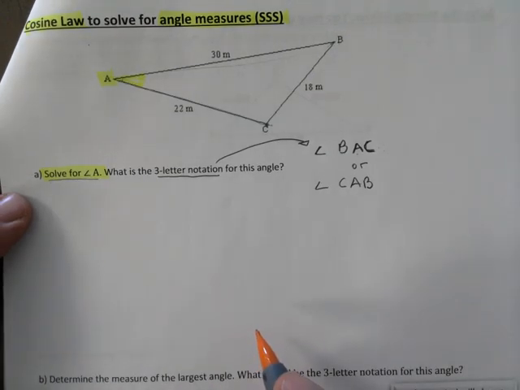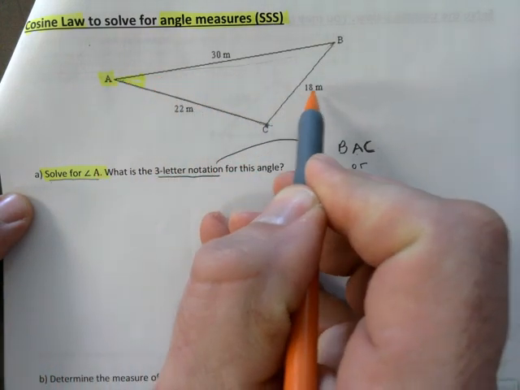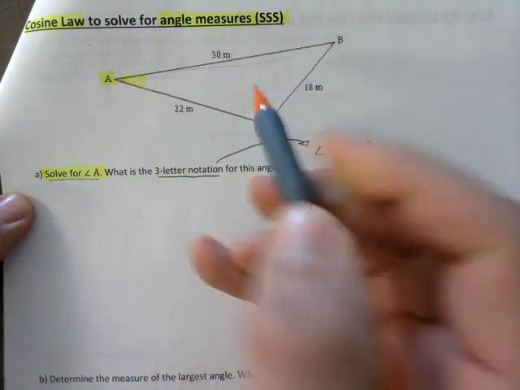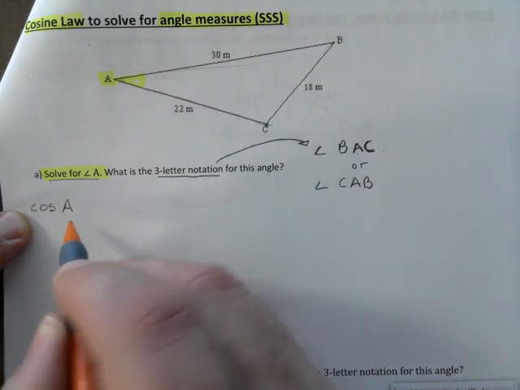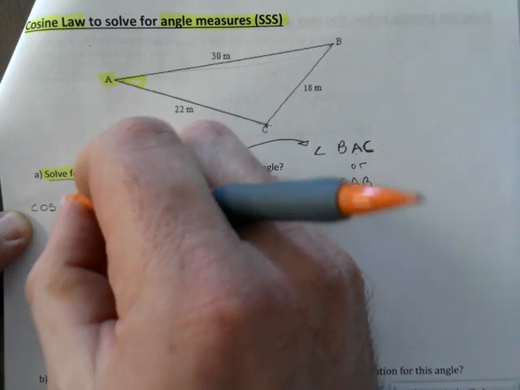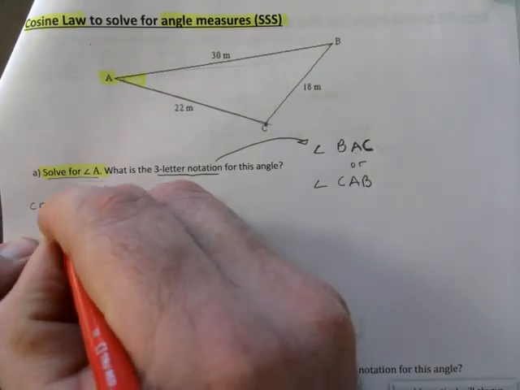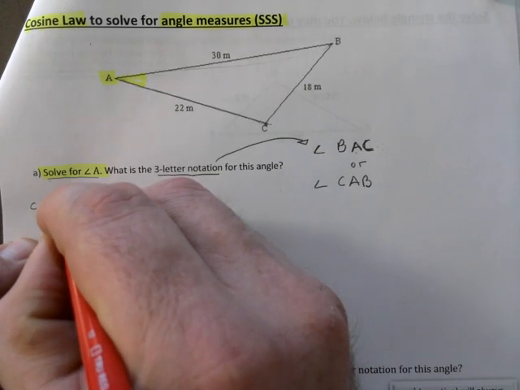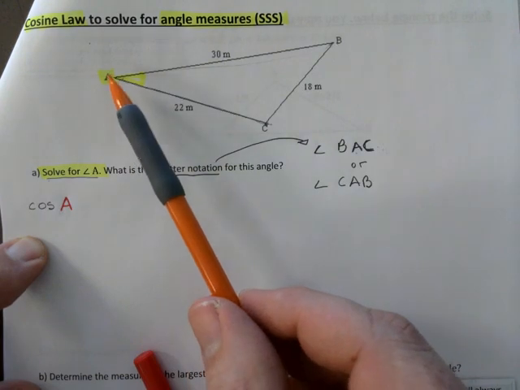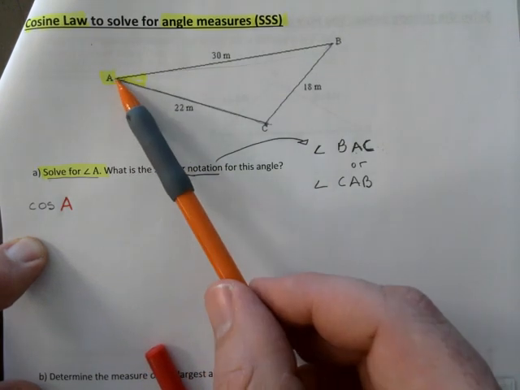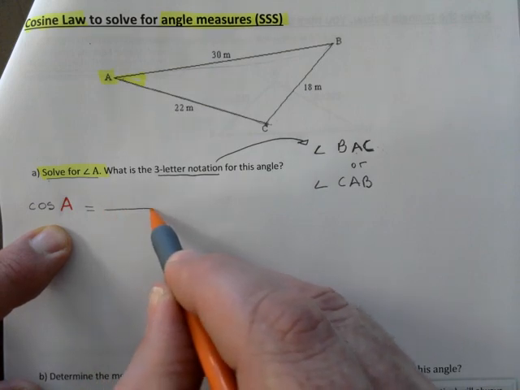You ready? We're going to solve for that angle, which means something is going to happen with the side that's across from that angle. So we're starting with cosine of angle A. I'm going to use a red pen in this case. Cosine of that angle, it happens to be A, but it could have been X, Y, Z. It doesn't matter. Focus on the pattern.